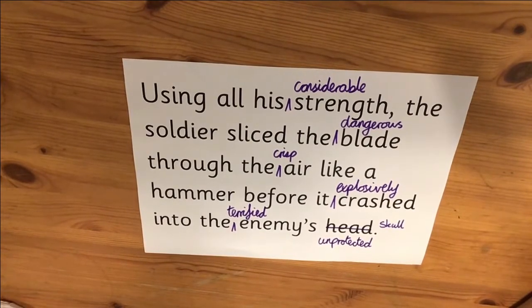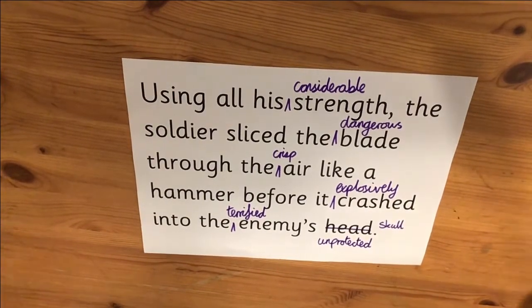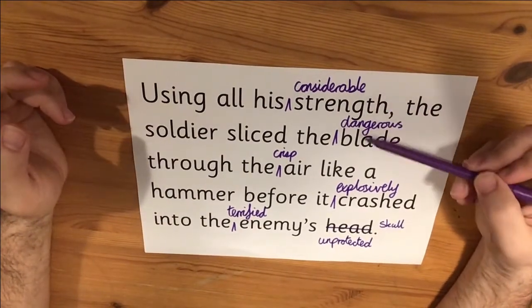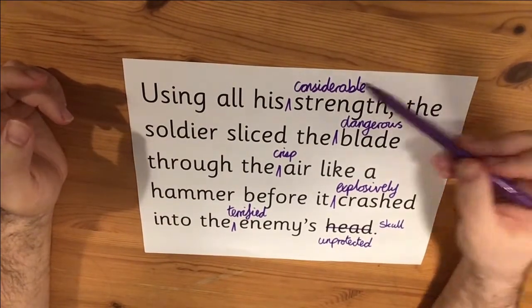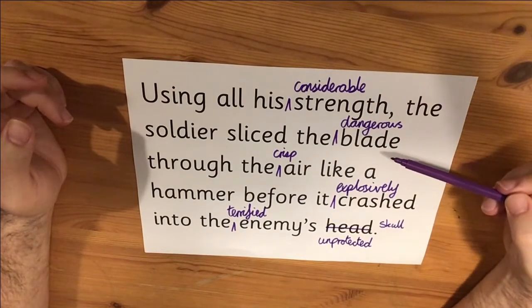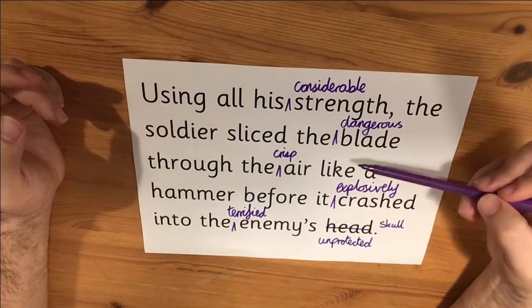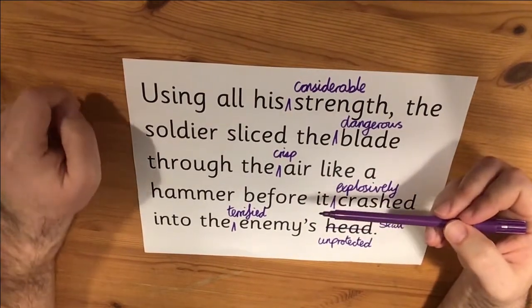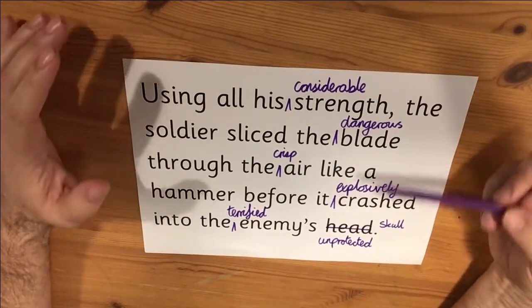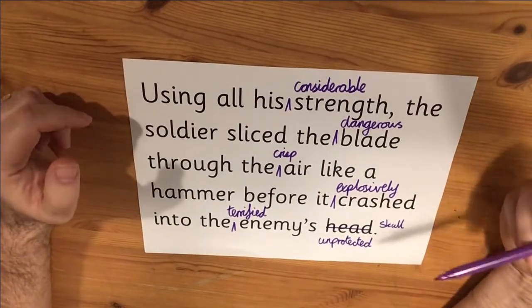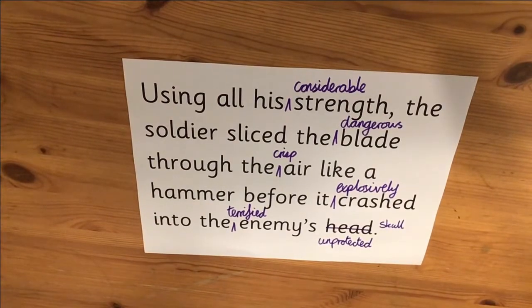So let's have a look at that sentence. Using all his considerable strength, the soldier sliced the dangerous blade through the crisp air like a hammer before it explosively crashed into the terrified enemy's unprotected skull. So thinking about my success criteria, I've given him considerable strength and a dangerous blade. So there I'm describing physical characteristics about this character to make him seem brave and heroic. He's also doing things like slicing the blade through the air like a hammer. So he's not just vague, he's not poking it weakly, he's really hitting it down and it's crashing into that unprotected skull. So I think my character seems pretty heroic in this.